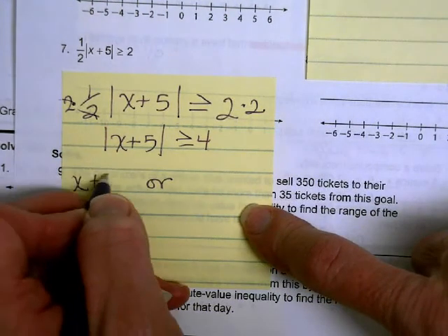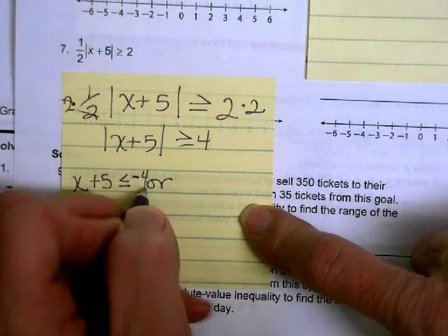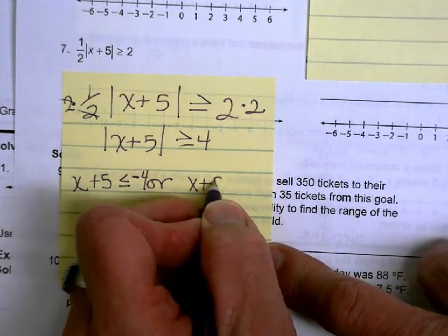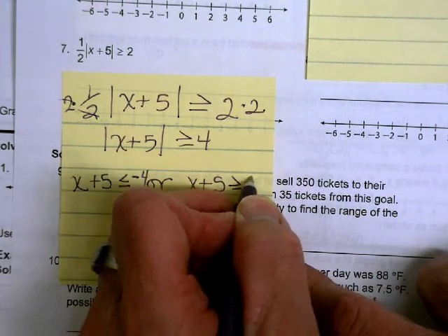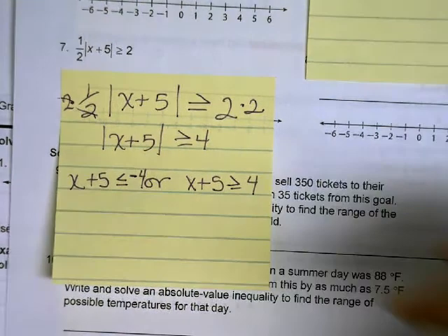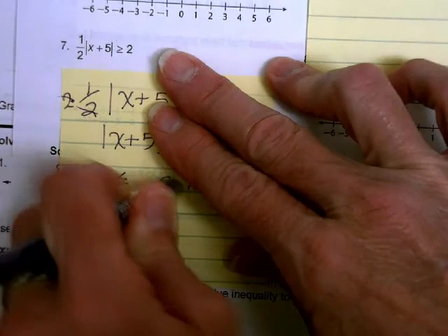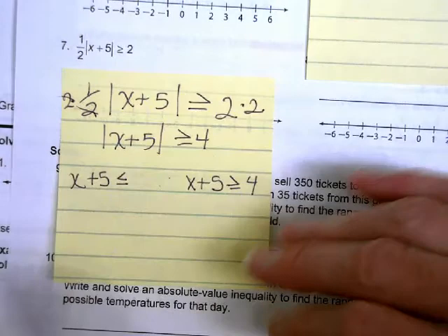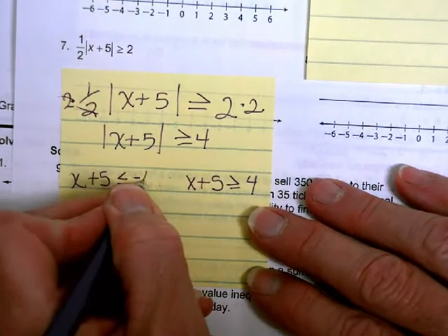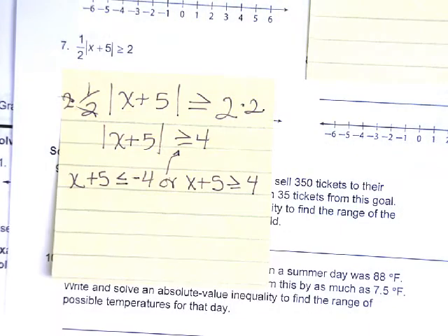Okay, now I have to judge. That's a positive, and that's a greater than, so it's an or. Then I break it out. X plus 5, switch, X plus 5, stay the same. My or got in. My or crowded out my -4. Bad.